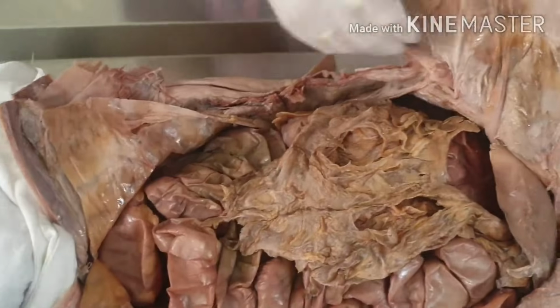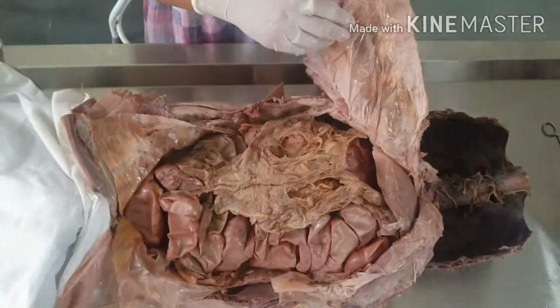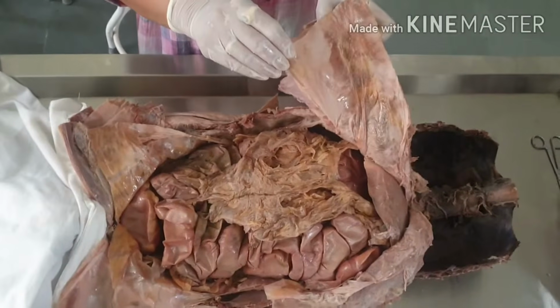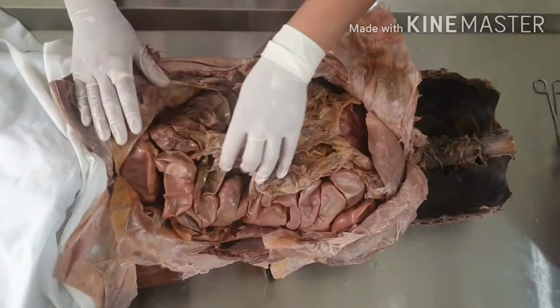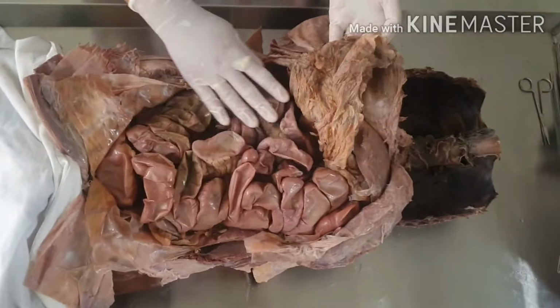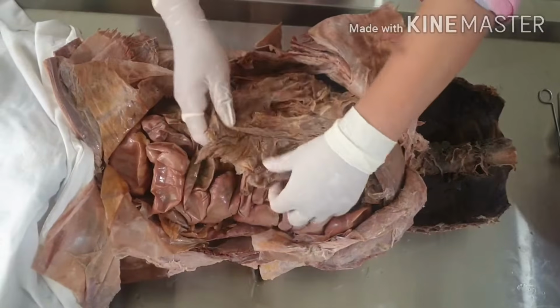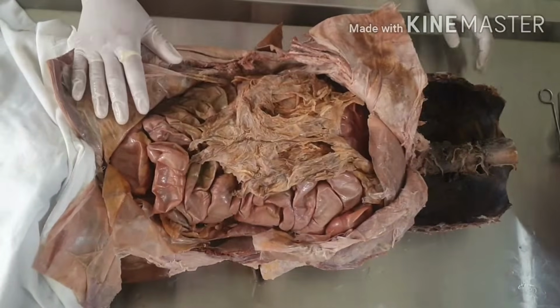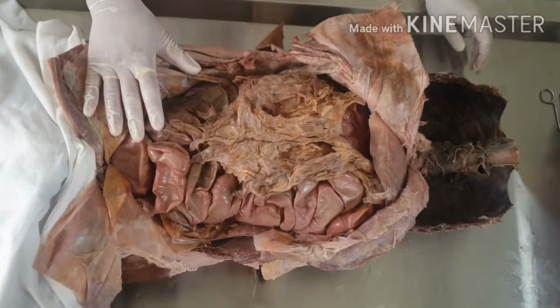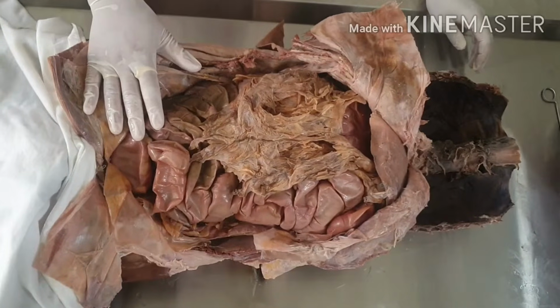These thin layers which have been separated are the parietal peritoneum, and the peritoneum which is sticking to the viscera is called the visceral peritoneum. So now, once we see the peritoneal cavity, I would like to tell you what the greater sac is and what the lesser sac is.